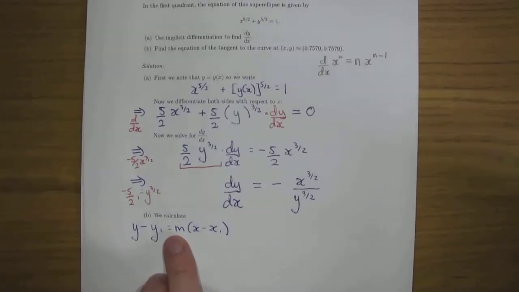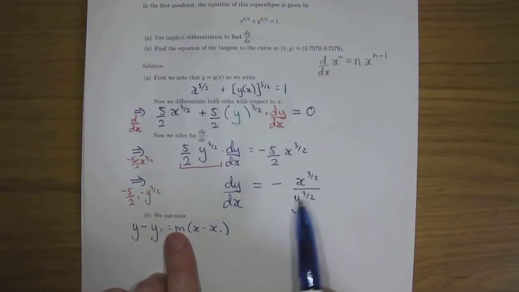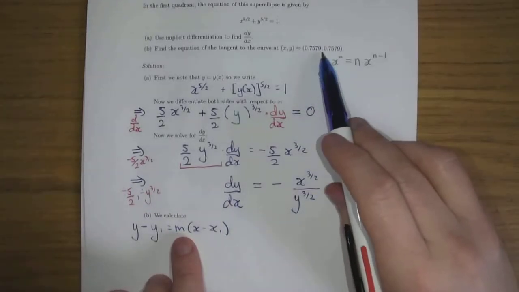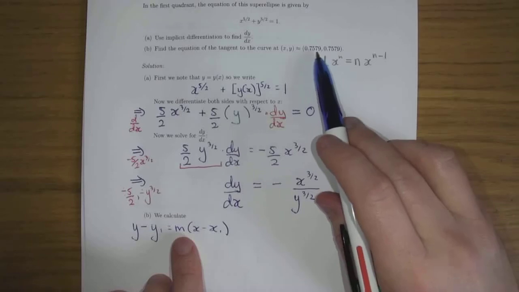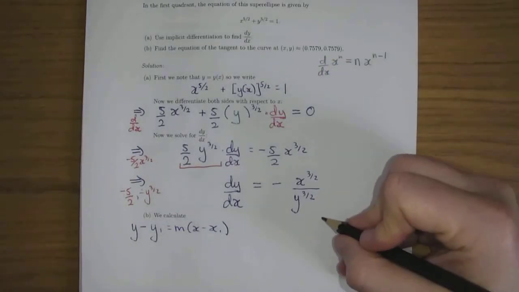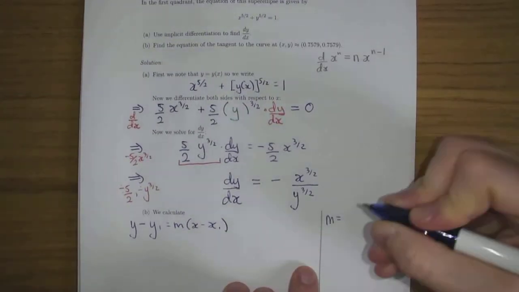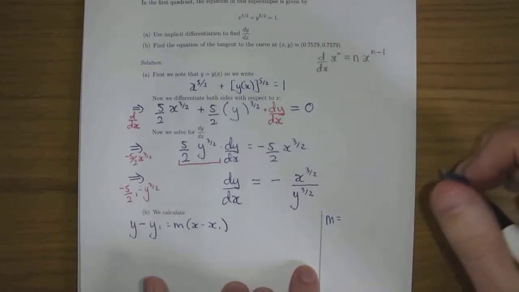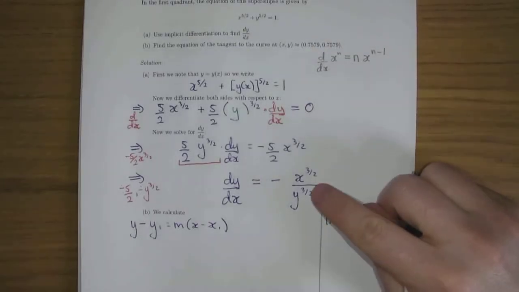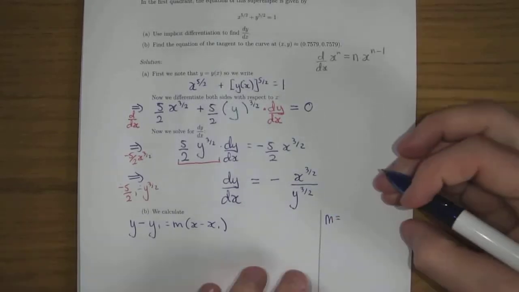Now I'm going to say these words and you should already be thinking slope of the tangent. Slope of the tangent, you are thinking dy/dx. So if I evaluate this at the point 0.7579, 0.7579, that is the slope. So we'll take this over the side here and say that the slope is equal to dy/dx evaluated at this point. Now, if you look at it, you're going to have the same number divided by itself, which is 1. You're going to have minus 1, but let's slow it down.